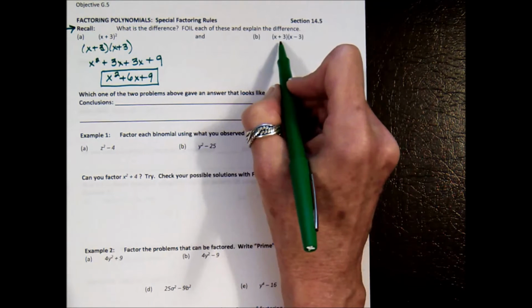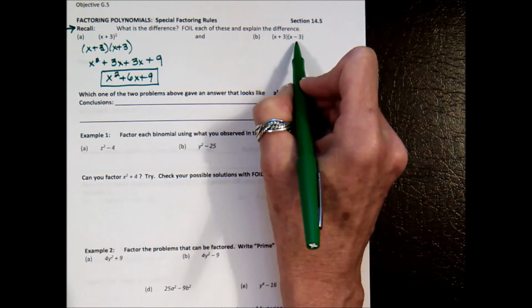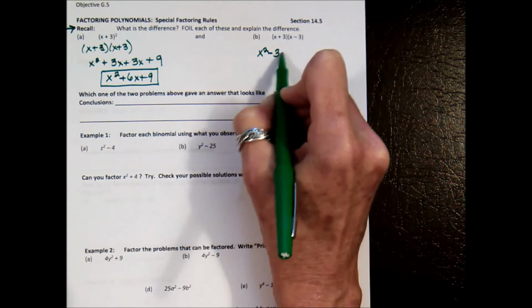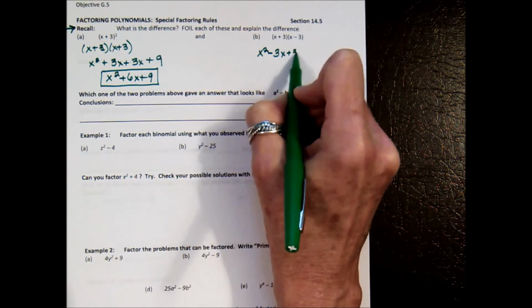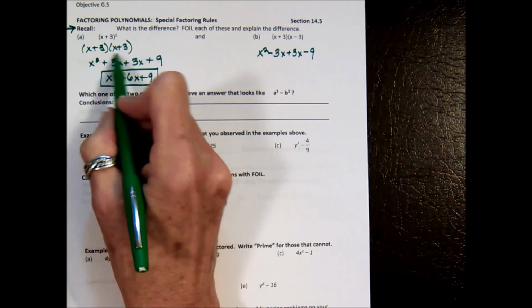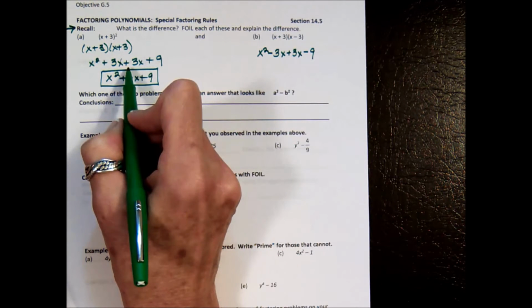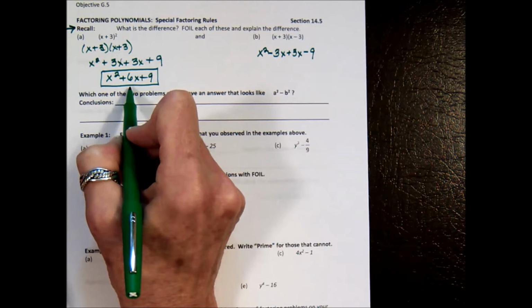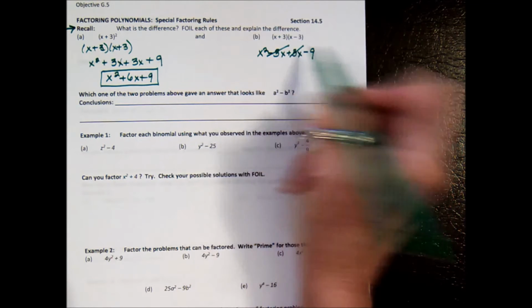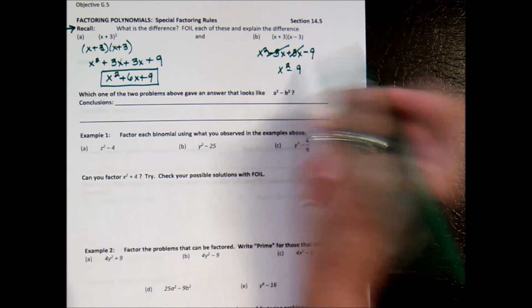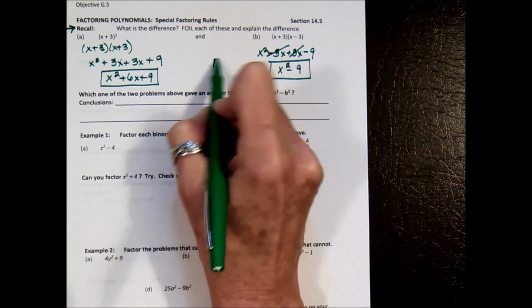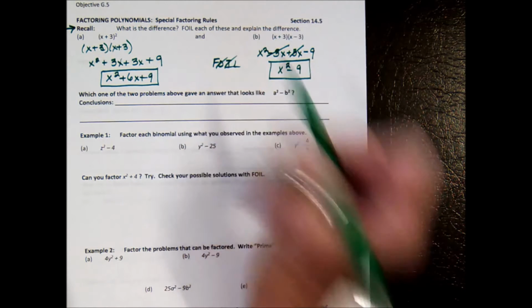When I multiply x plus 3, though, times itself with a different sign, watch what happens. I get x squared outside, minus 3x, inside plus 3x, minus 9. Unlike this one where my O and my I were the same term, so they doubled up to make a 6, here my O and my I are opposites and they zero out. And I end up with just two terms, x squared minus 9, because, again, the O and the I zeroed out.